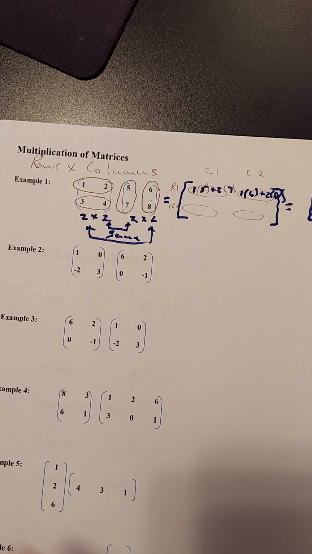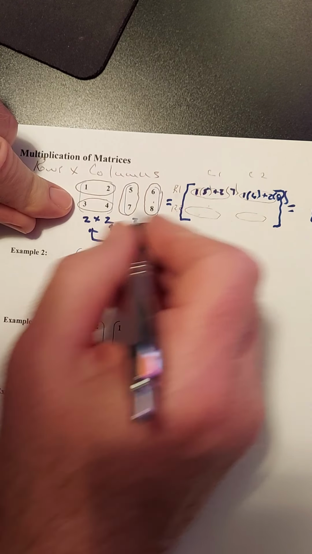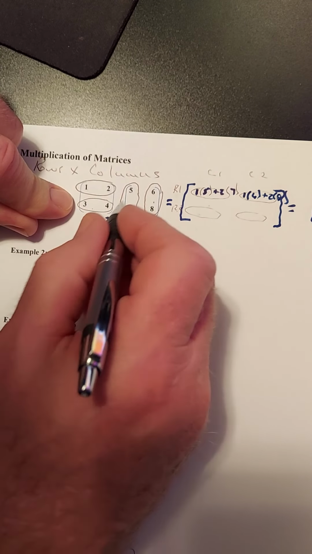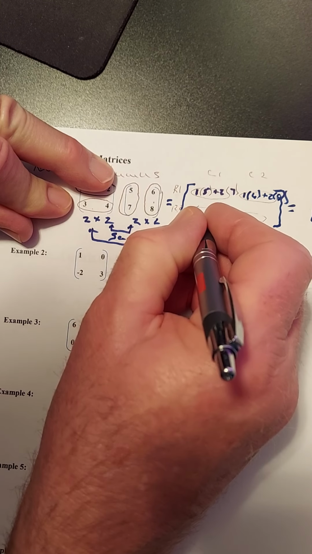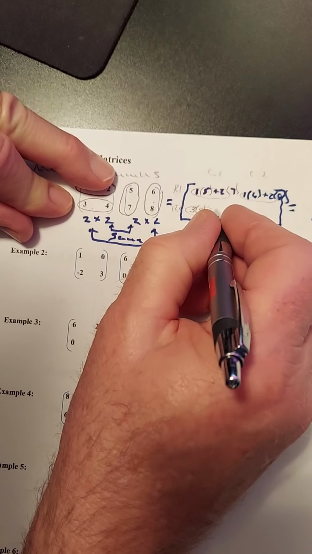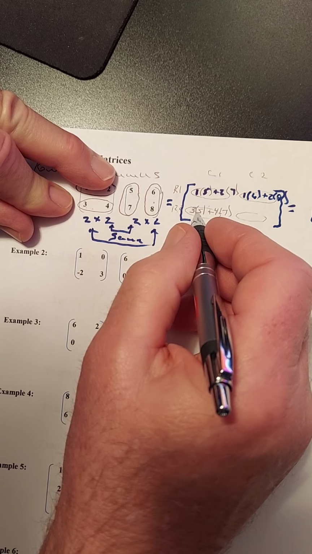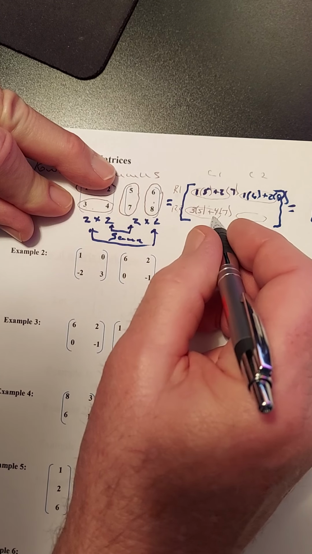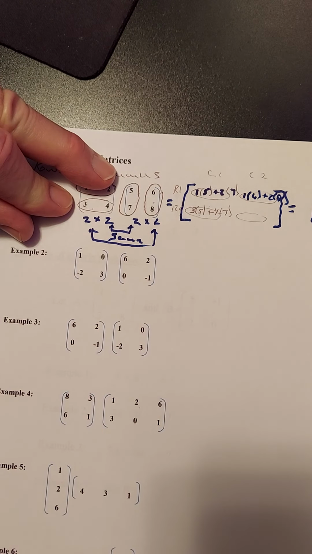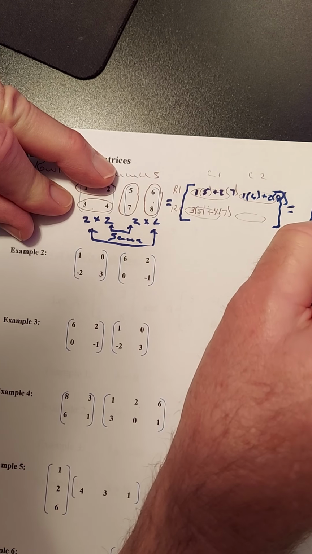Okay, so this element is in the second row, first column. So that means I'm going to take the second row here and the first column there. So the first number here is a 3, first number there is a 5. So I'm going to take 3 times 5 plus 4 times 7. So 3 times 5 is 15, 4 times 7 is 28. So 15 and 28 is going to give me 43 over here.